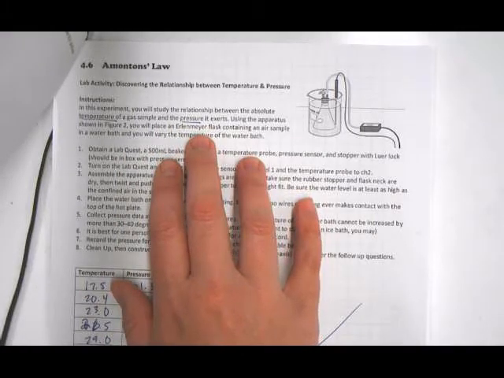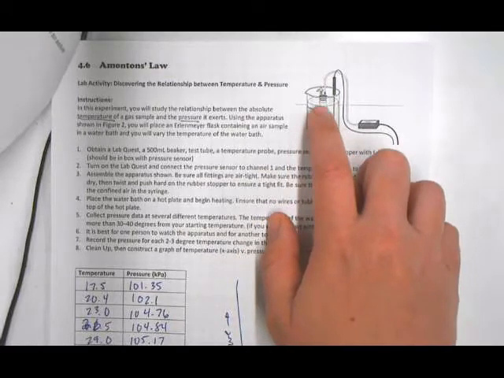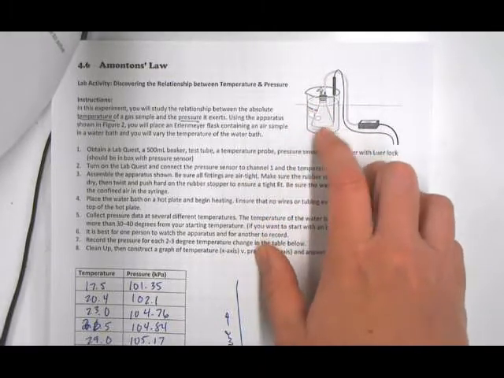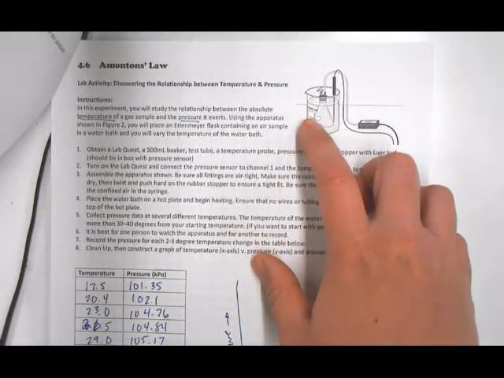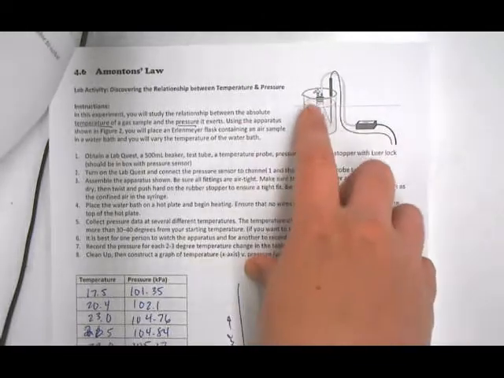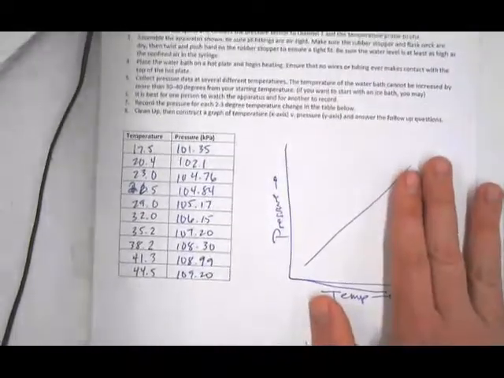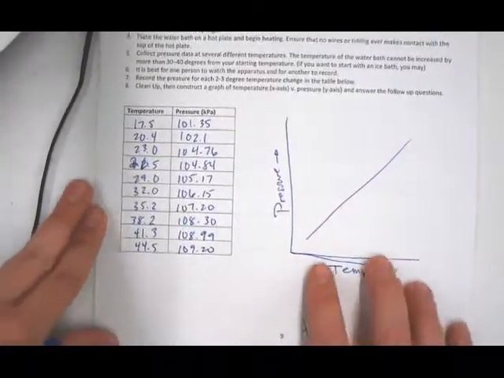Relationship between temperature and pressure. So as shown in this picture, there's a flask filled with air, and around it is ice water. And as we heated the ice water, we used the temperature probe to measure temperature and the pressure probe to measure pressure. During that lab, we predicted that as temperature went up, pressure would go up.